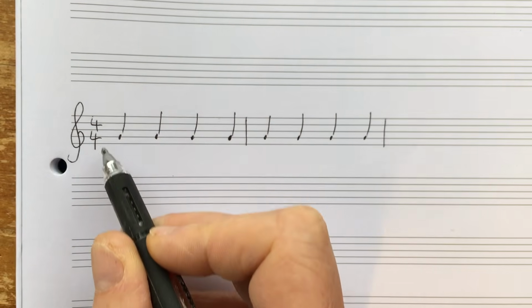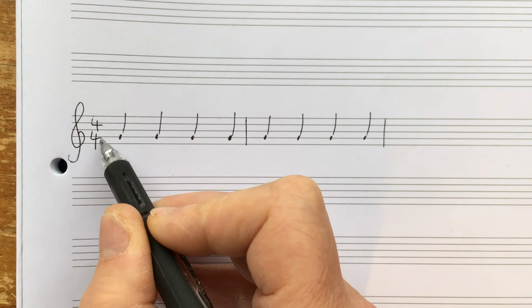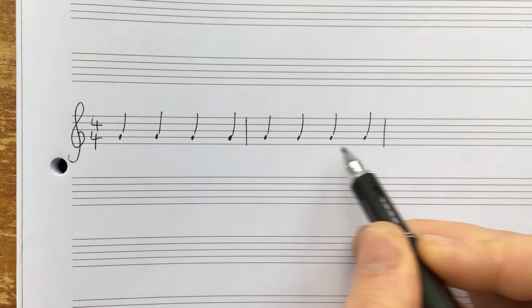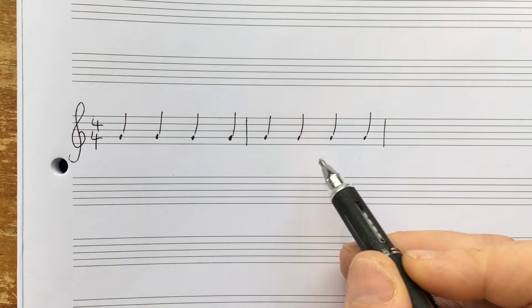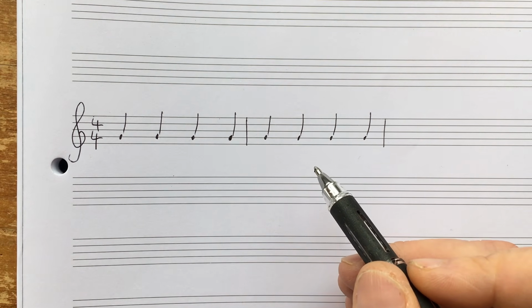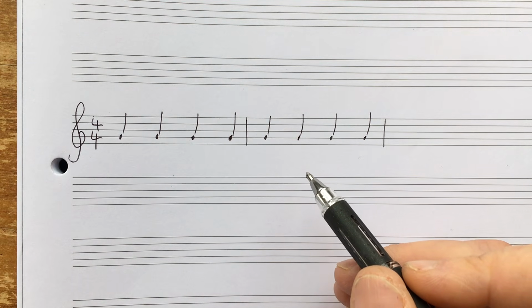So 4 beats, that's the top number, and the bottom number is the code number representing the particular type of note. 4 is the code number for a crotchet, hence quarter note. If you want to think about it in those terms, the US system is much more logical.